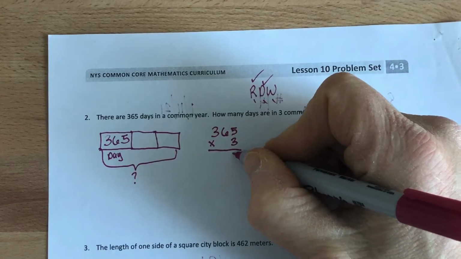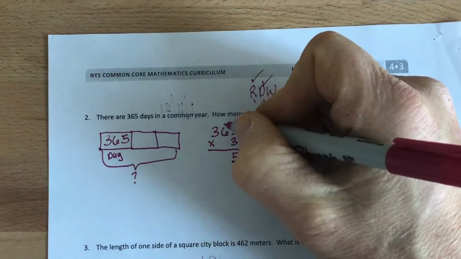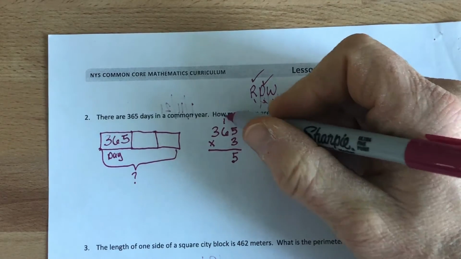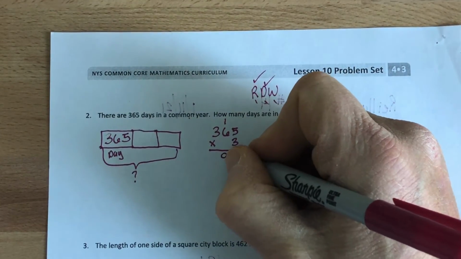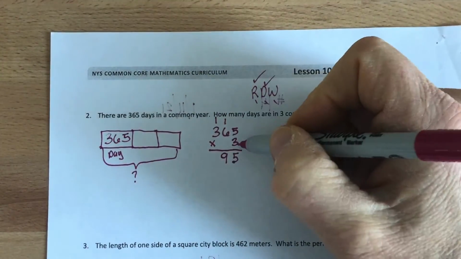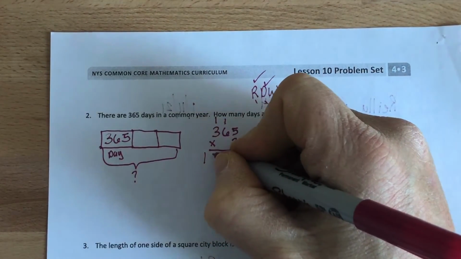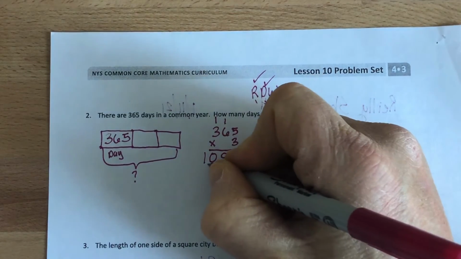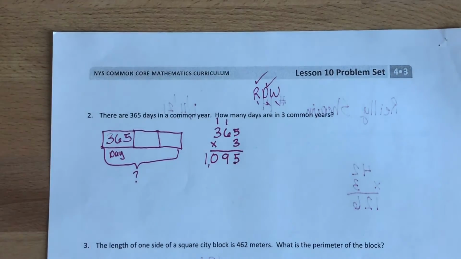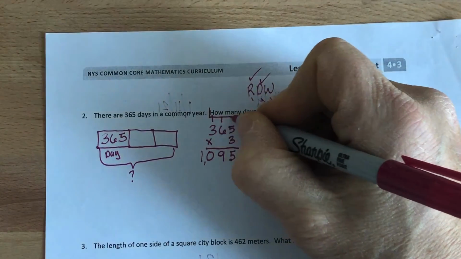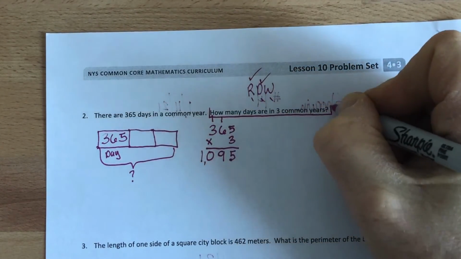3 times 5 is 15, I put down the 5, carry the 1. 3 times 6 is 18, plus 1 is 19. Put down the 9, carry the 1. 3 times 3 is 9, plus 1 is 10. So we're looking here at 1,095. And that obviously is our days, so we see how many days are in 3 common years.